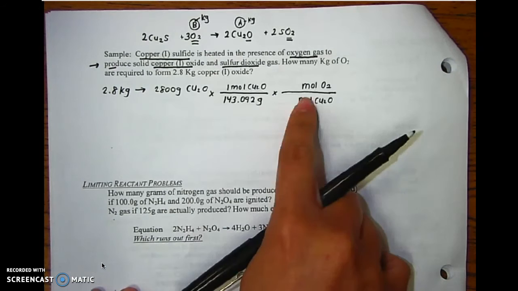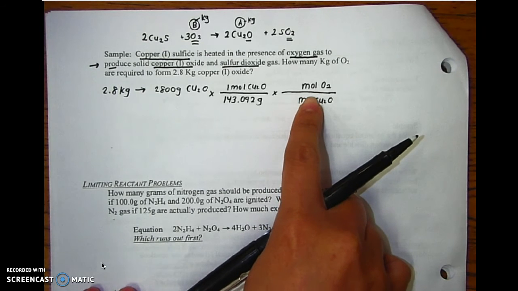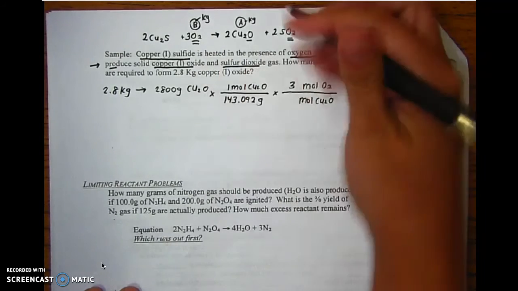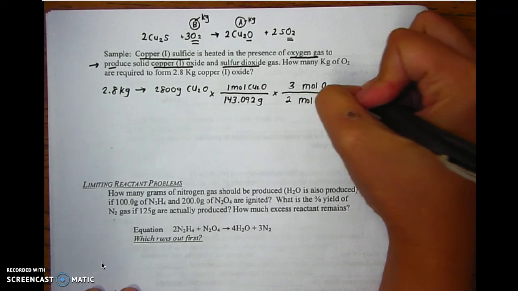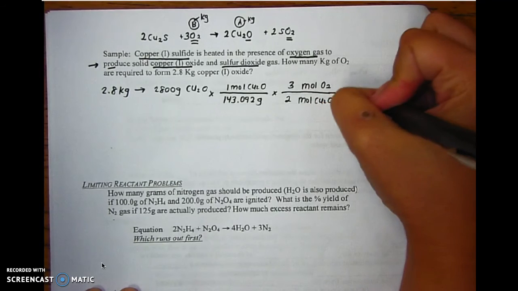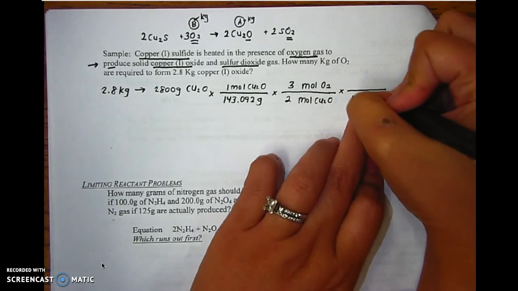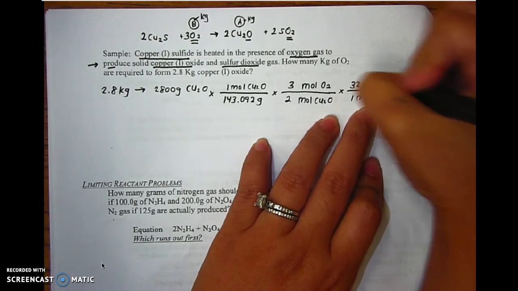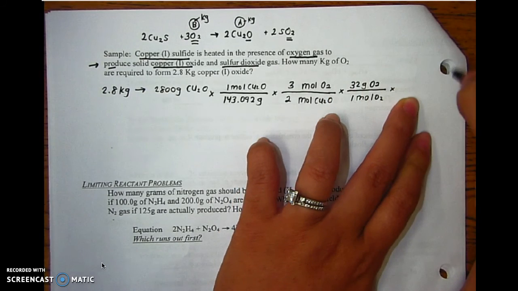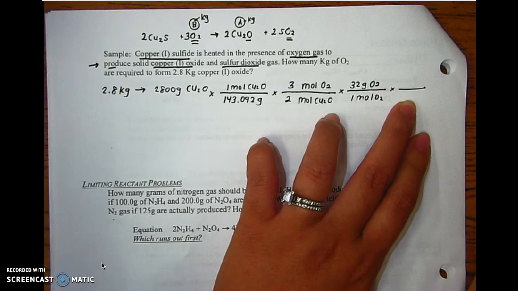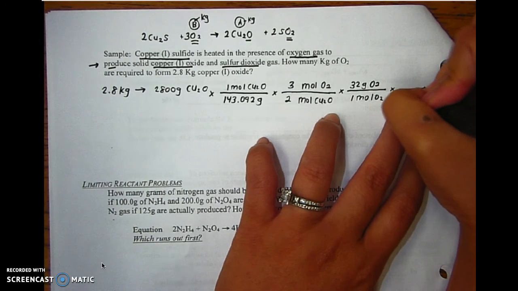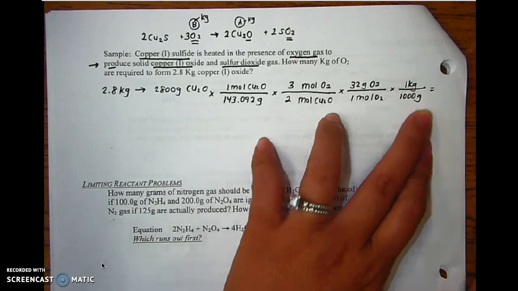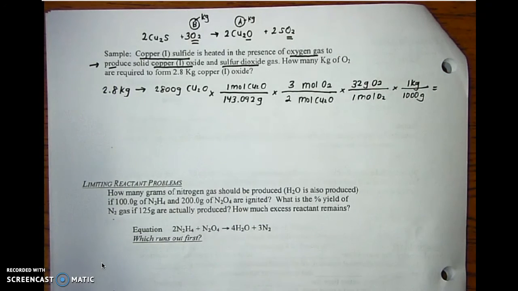Okay, so now we could go ahead and get the information that we need here. I have 3 moles of oxygen gas, and I have 2 moles of copper oxide. Okay, and I'm trying to get this out into grams. So we have 1 mole of O2, and I know that's equal to 32 grams of oxygen. And we also are going to convert this out to kilograms for the final step. So I know that there's 1,000 grams in 1 kilogram. And if you multiply and divide, you should get to our answer here.